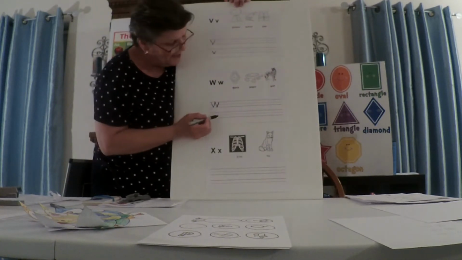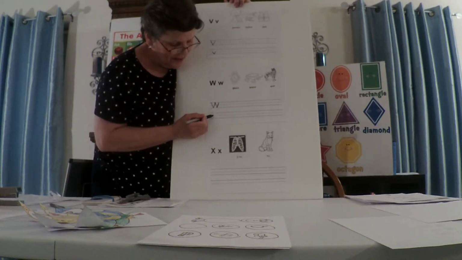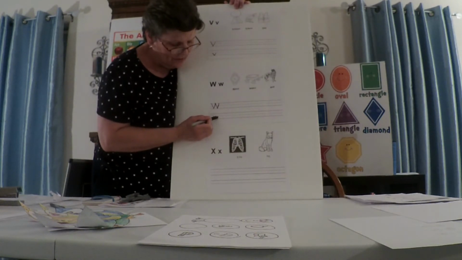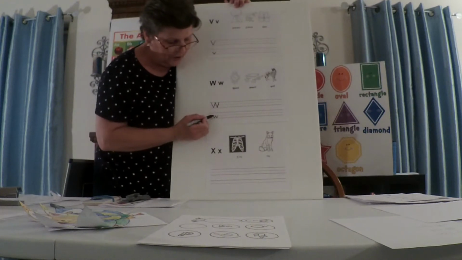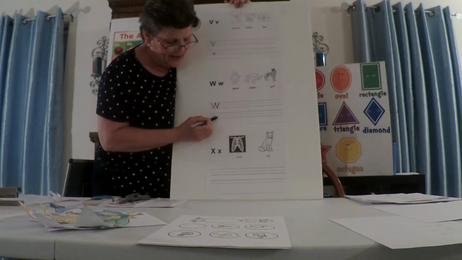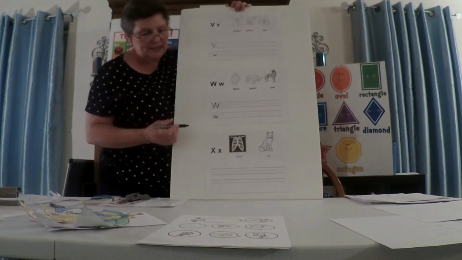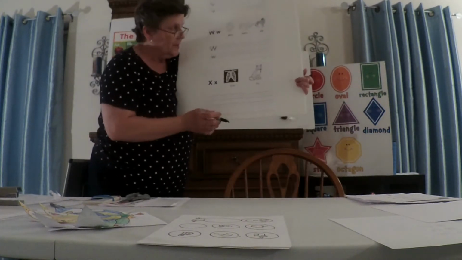Okay, lowercase w. Let's try it. Slant down, slant up, slant down, slant up. Or you can do it like two V's. Slant down, slant down, slant down, slant down. It is up to you, whatever is easier. Okay, let's see.